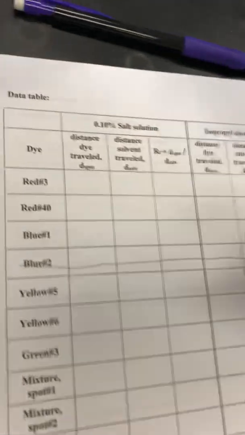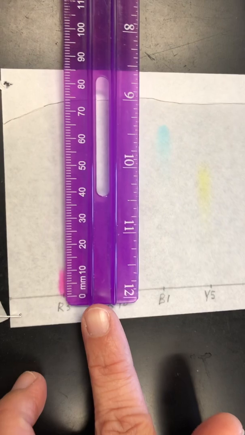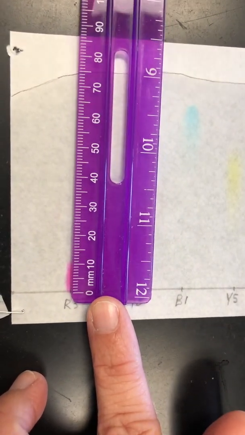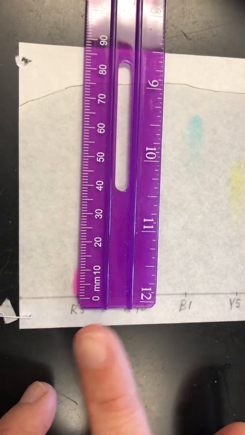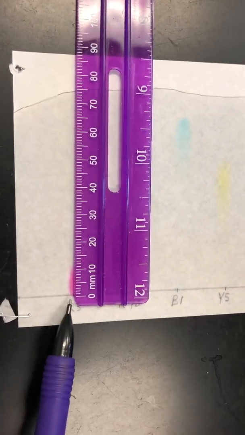All right, so let's start filling in this table, okay? So the first thing you have to do is you need to line this up. Remember, we spotted it right at that hash mark. So I want to take my ruler and line it up so that it's right on the hash mark, okay? So right here on the hash mark is where my ruler is at.